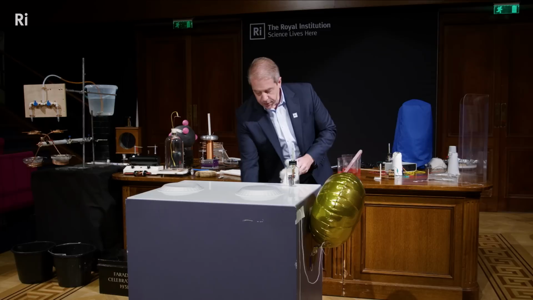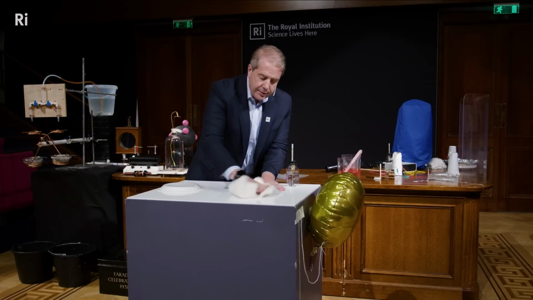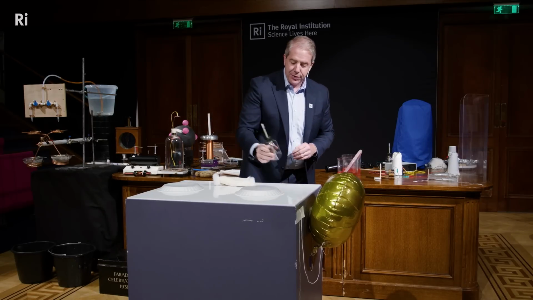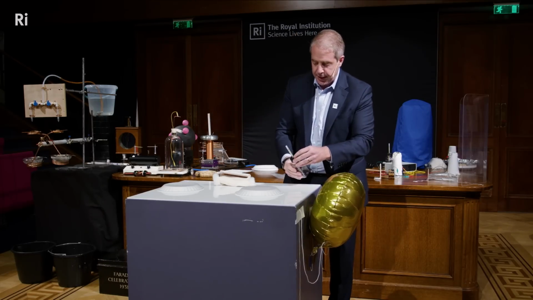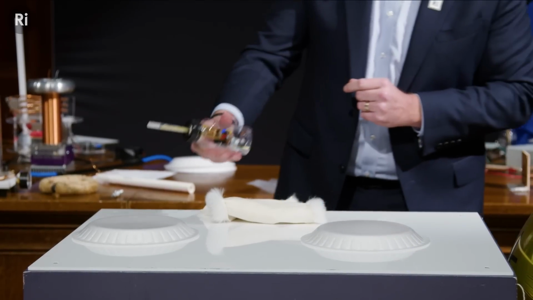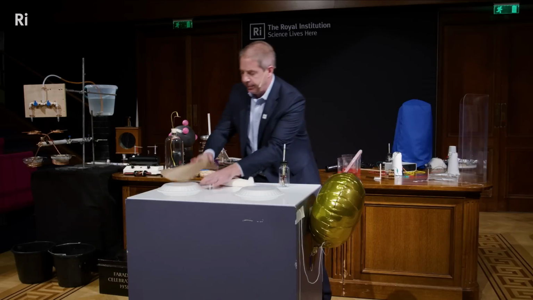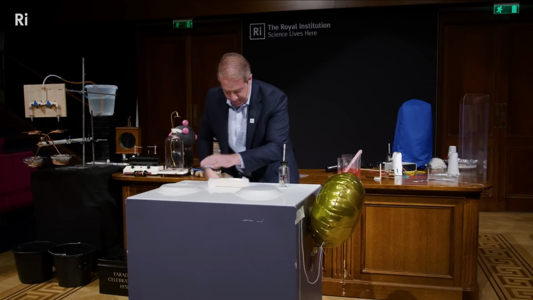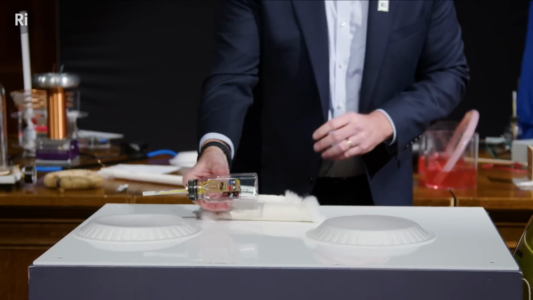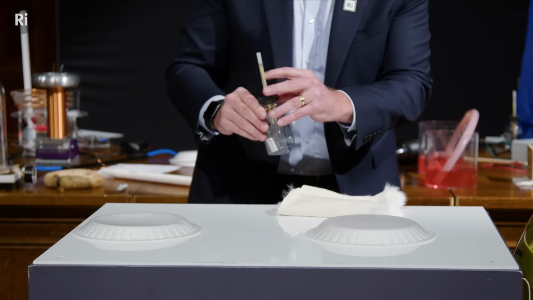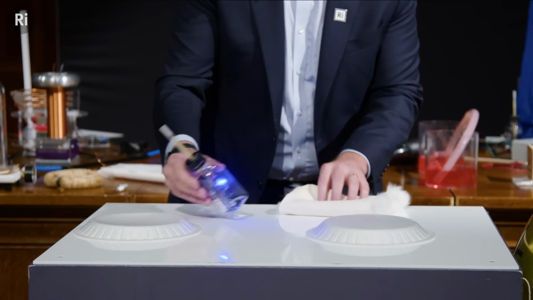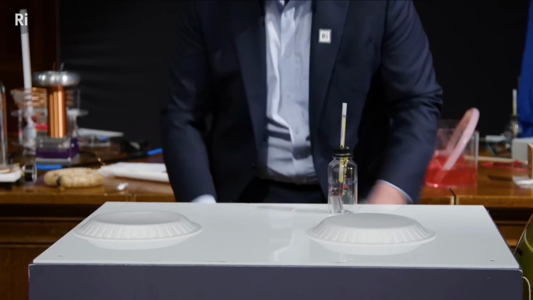Today was the worst day of all days in London to do static electricity examples. That's blue. Do you see the red? That's not a good enough red. Let's see if we can do better. Nope, we're not getting the red. The blue's coming back on.